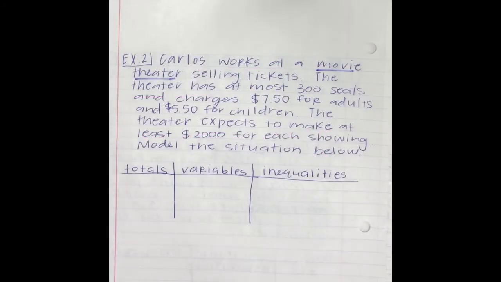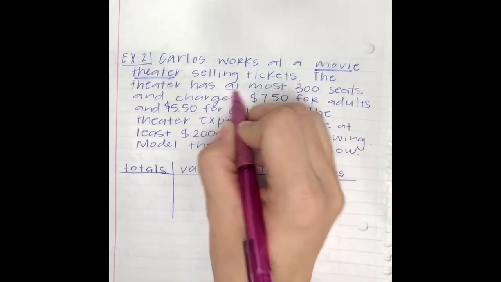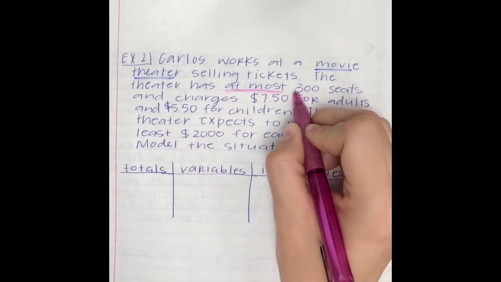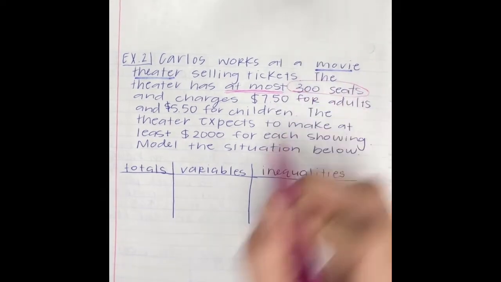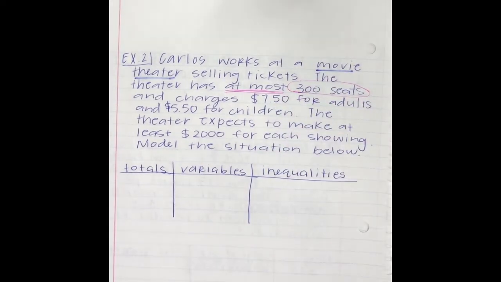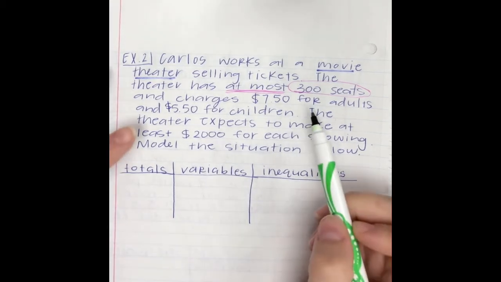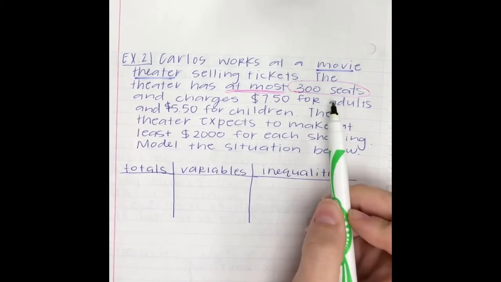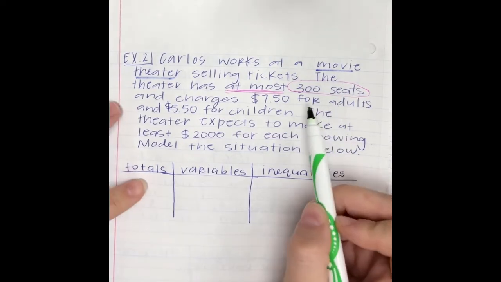Okay, so Carlos works at a movie theater selling tickets. The theater has, at most, we see a keyword already, at most 300 seats. And they charge $7.50 for adults and $5.50 for children. Okay, so those are the two things that make up our different seats, right?